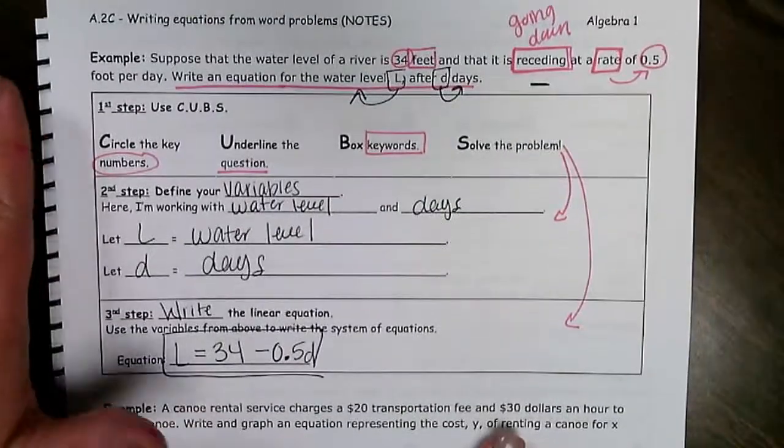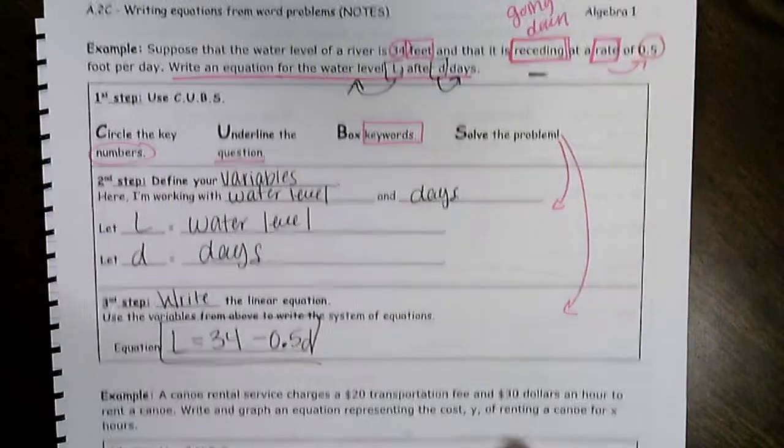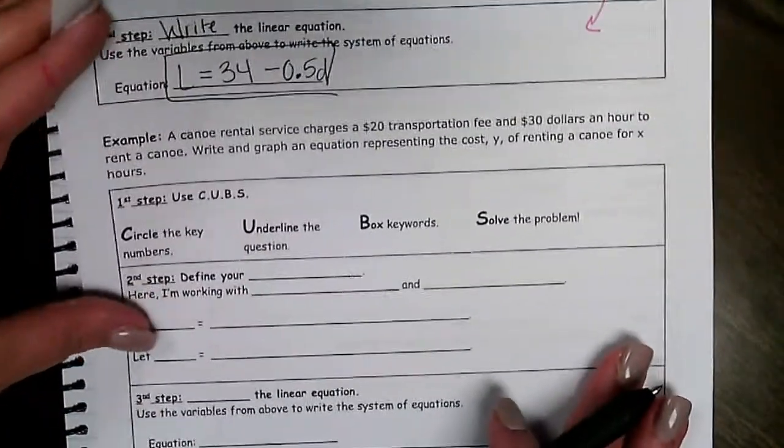If you need to look at that, pause. If not, then we're going to move on.